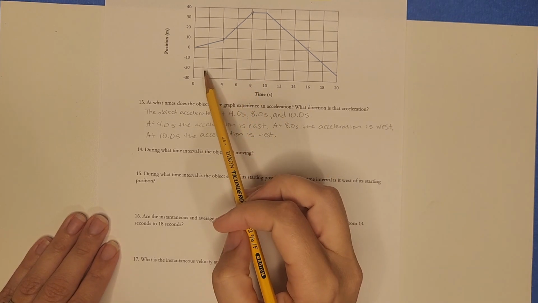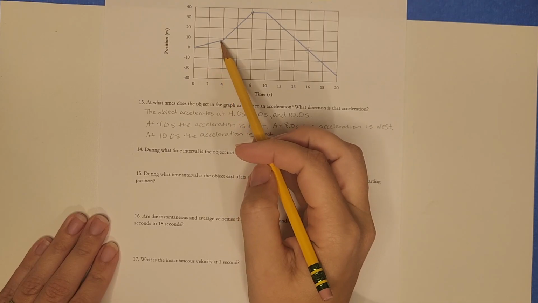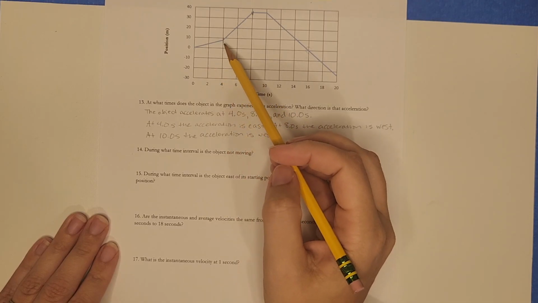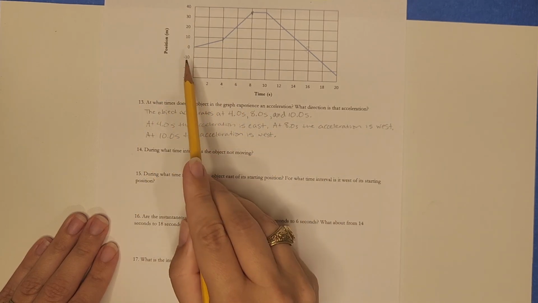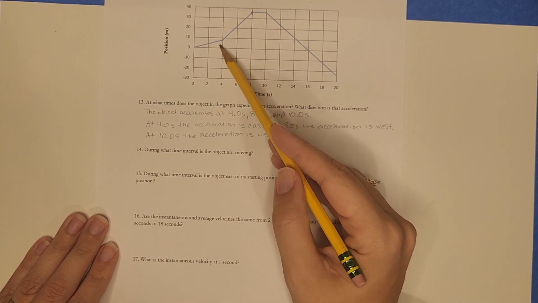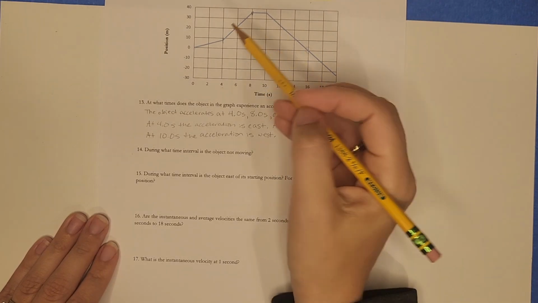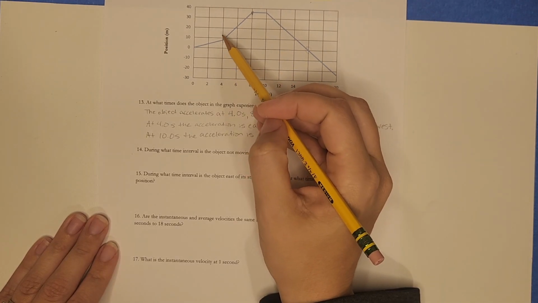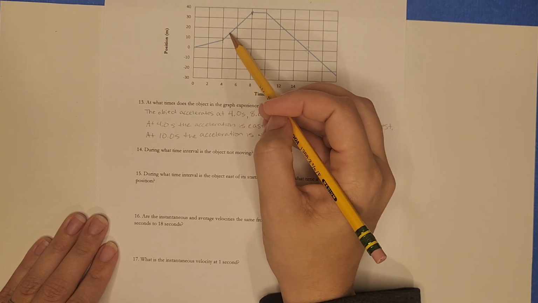So from 2 to 6 seconds, we have 2 different velocities. The reason we know that is because the slopes here are different, right? From 0 to 4 seconds, we have one slope. And from 4 to 6 seconds, we have another slope. And so at any given point, we might have 2 different slopes at, say, 3 seconds versus 5 seconds.